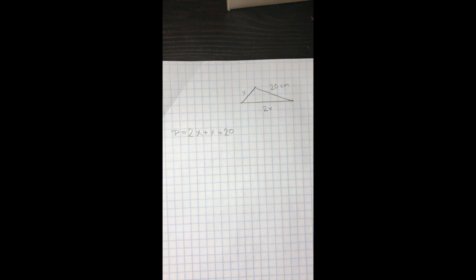All right, example number 2, finding unknown side lengths. The perimeter of a scalene triangle is 65 centimeters. The length of the first side is twice the length of the second side. The length of the third side is 20 centimeters. Find the lengths of the other two sides. So in this problem, we are given the 3 different sides, but we're told to find the variable so that we can find the complete side.